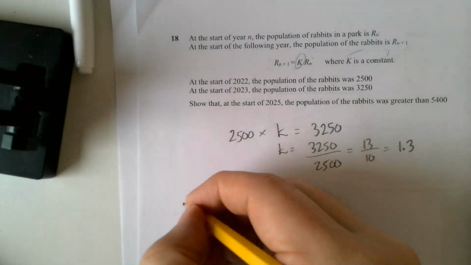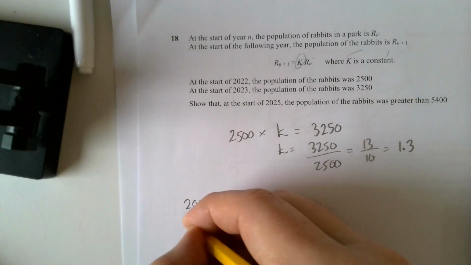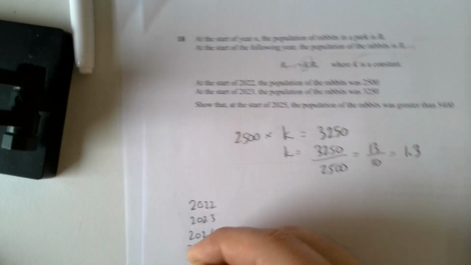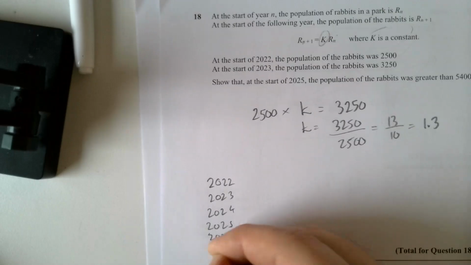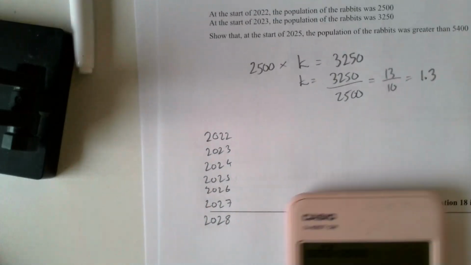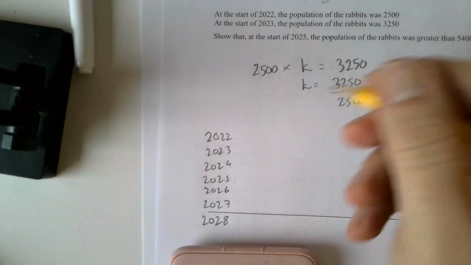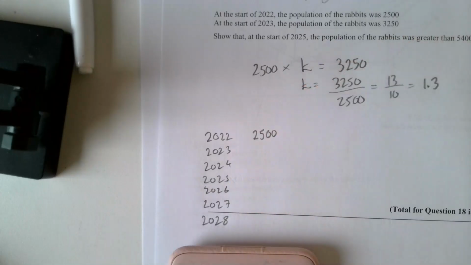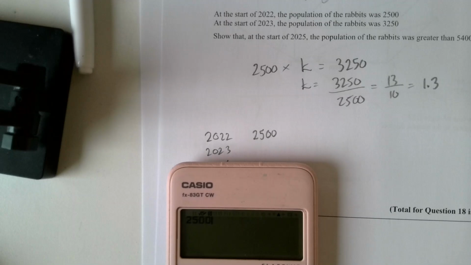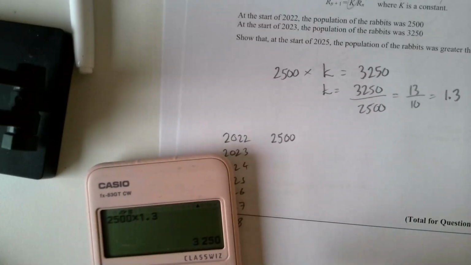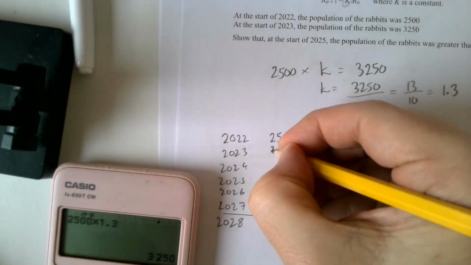So I'm just going to write down some years here. I've got 2022, 2023, 2024, 2025, 2026, 2027. I'm just going to stop there. So I started off in the year 2022 with 2,500. So I'm going to go 2,500 times 1.3. So in the year 2023, I've got 3,250.